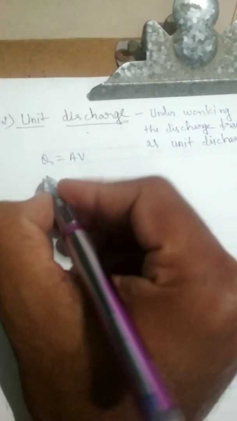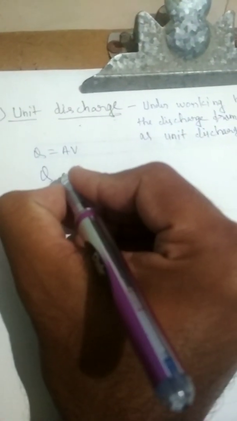Now let's take the basic relation Q is equal to A into V, which is discharge. Again the same approach. By eliminating the constants, we know that area is pi by 4 d square and V is Cd into square root of 2gh.